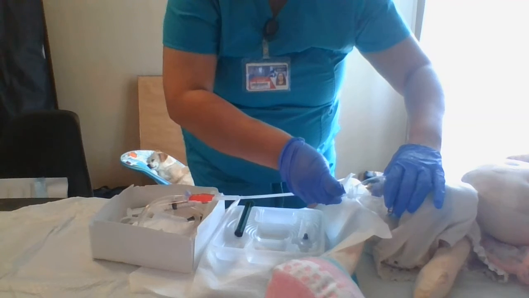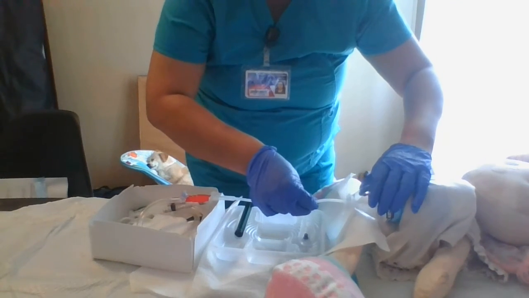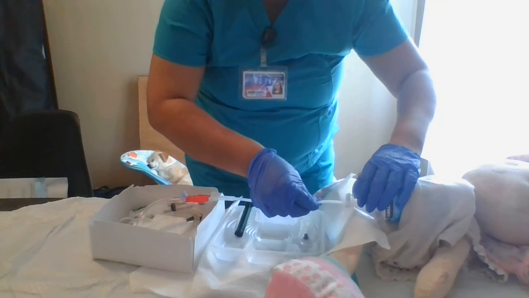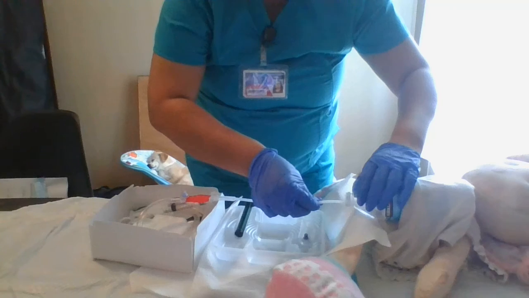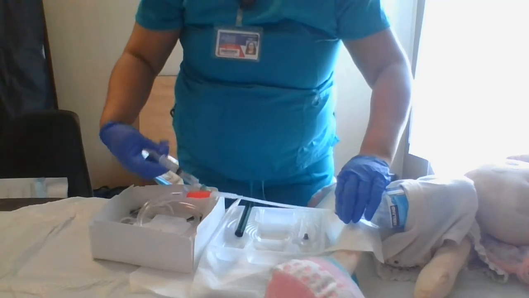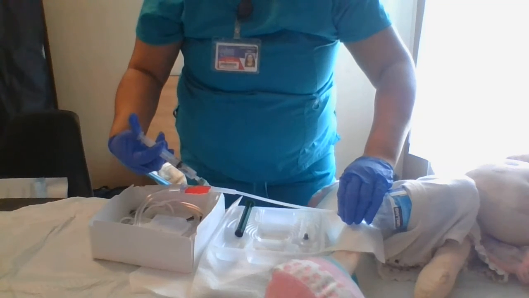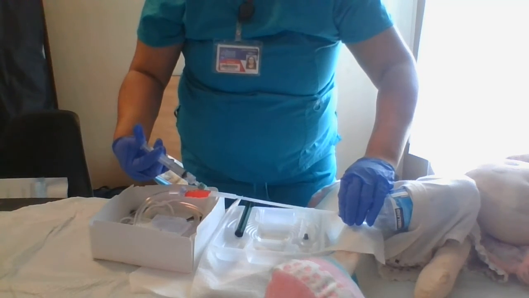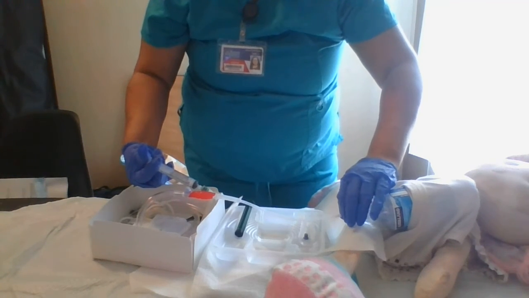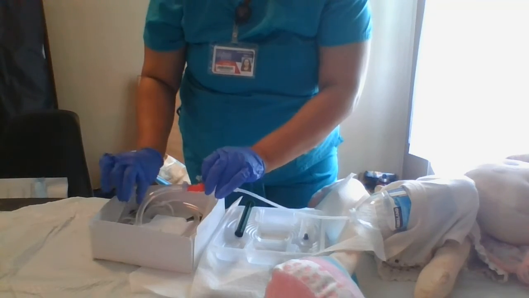Now I'm going to hold the tip with my hand that I have contaminated so that I may fill up the balloon. Holding it in place with my other sterile hand, I am filling up the balloon. The sterile part is now over. I can use this hand to help detach the syringe.